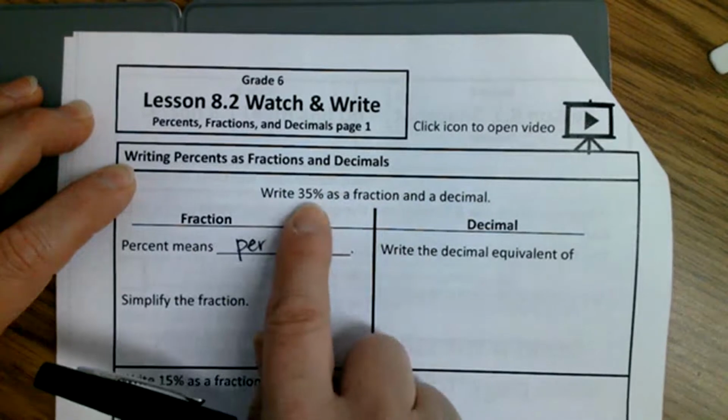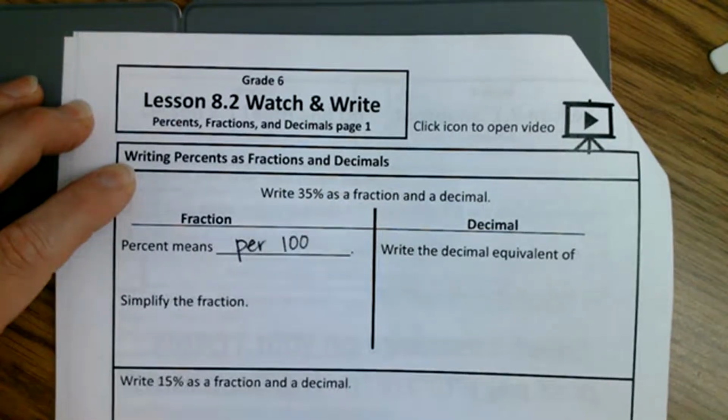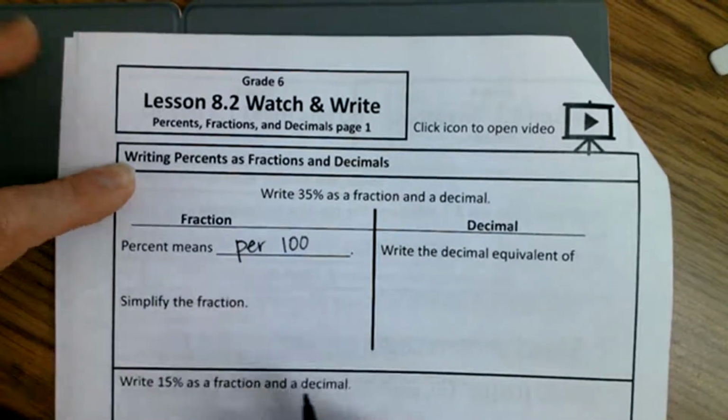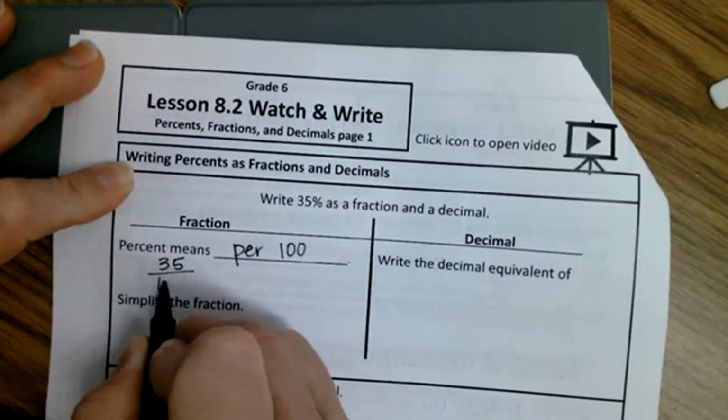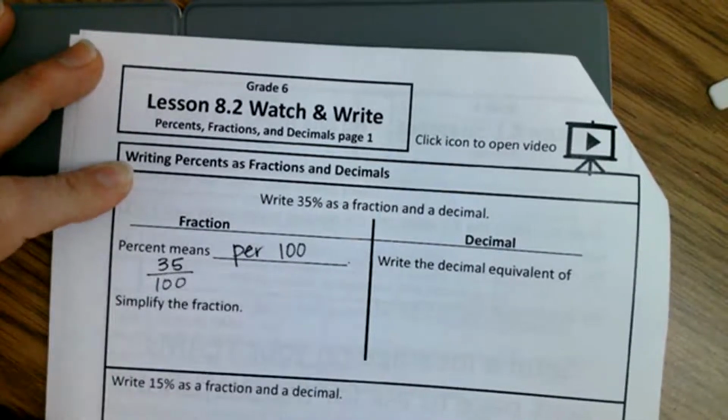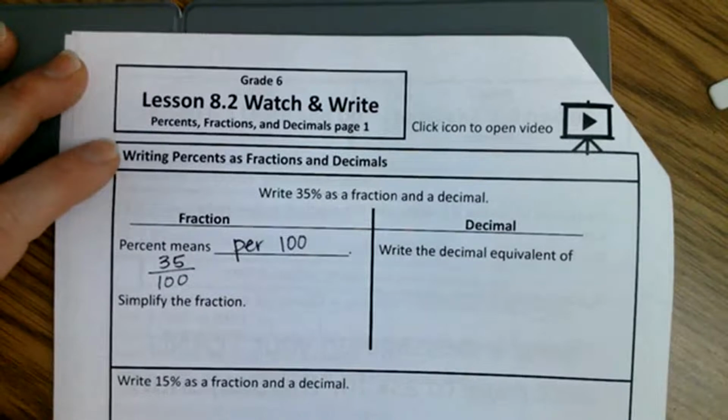So if we have 35%, we have 35 out of 100. Or we could say we have 35 per 100. So we would write that as a ratio, 35 out of 100. 35 compared to 100.